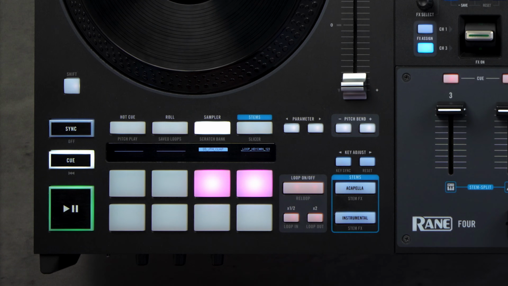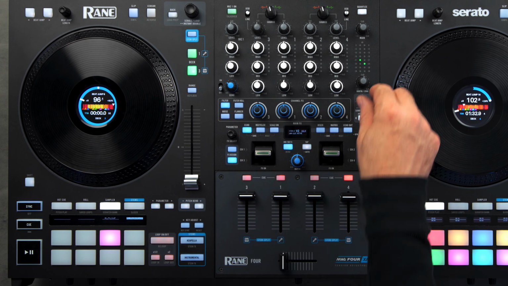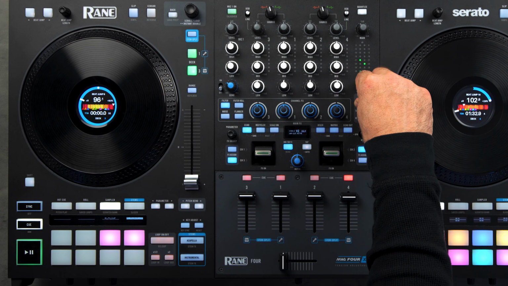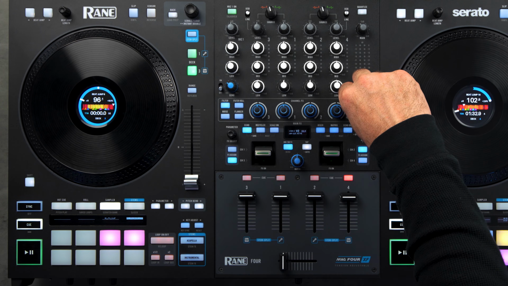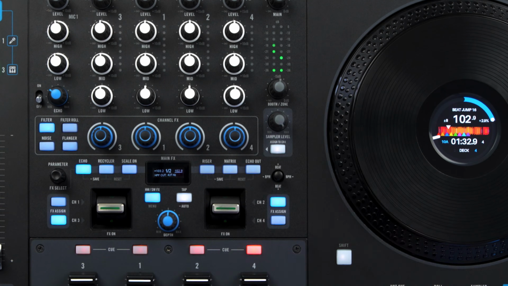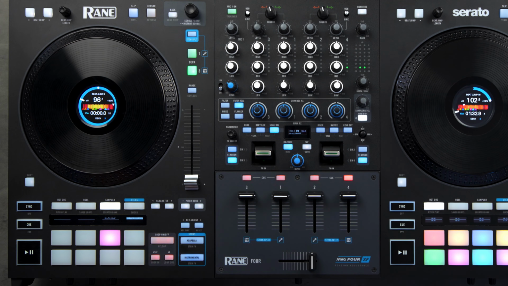To stop sample playback, press and hold Shift and press the corresponding pad. To cycle the sample bank selection left, press the left parameter button. To cycle the sample selection right, press the right parameter button. The sample volume can be adjusted with the sample volume knob on the mixer section. Pressing the Assign to Channel 4 button will route the sample output to Channel 4, allowing you to add effects and EQ to the sample.